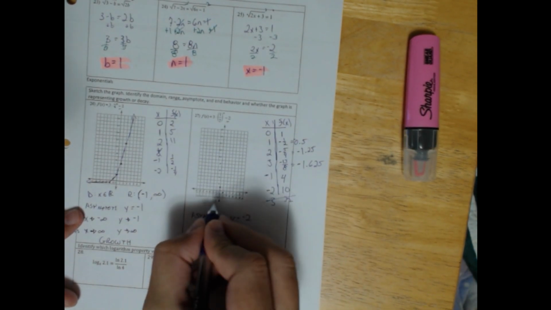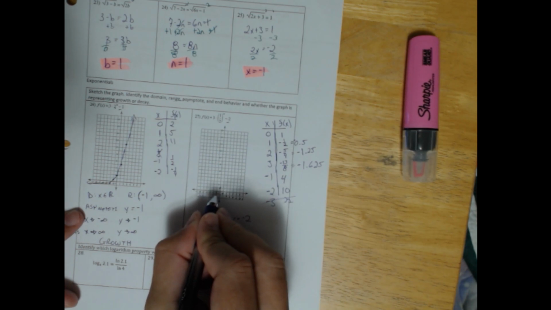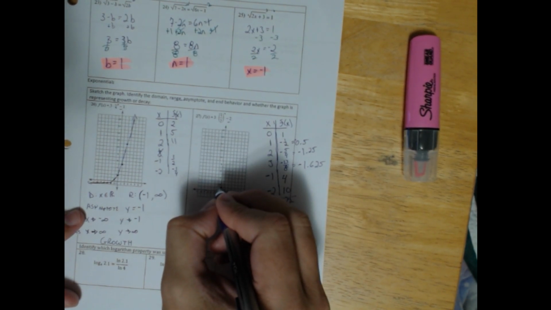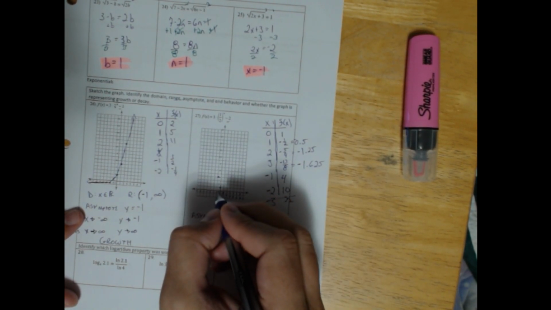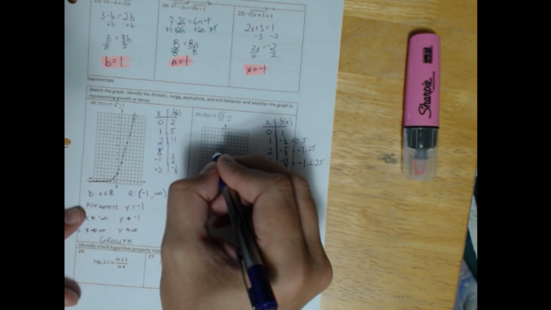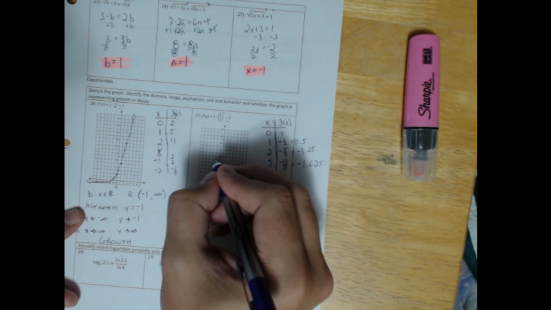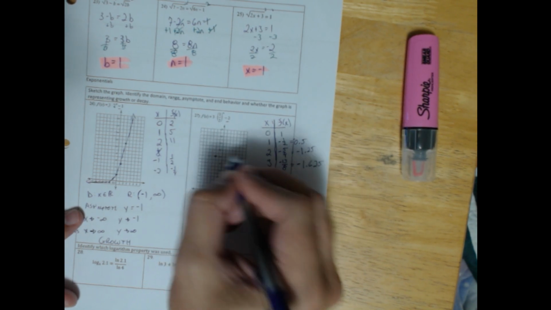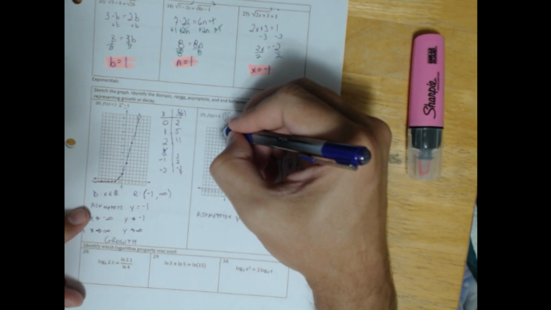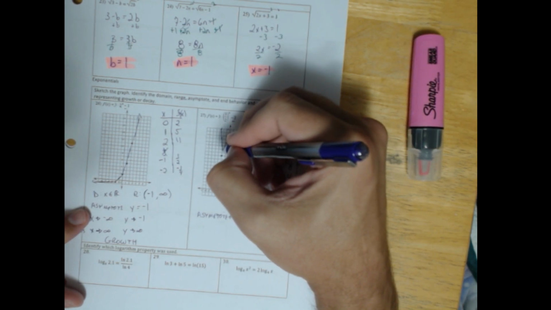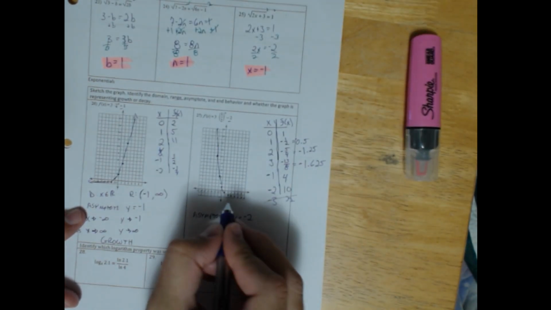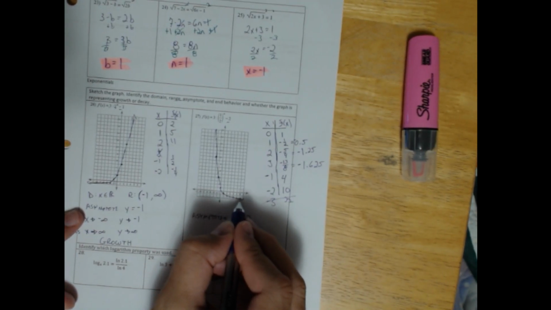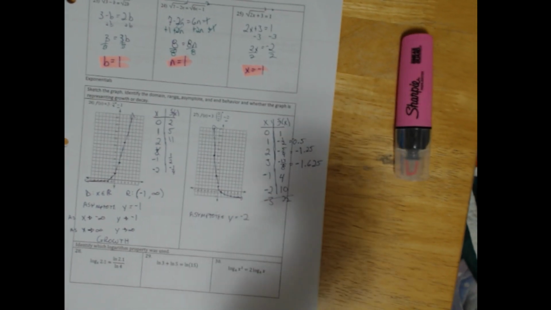So let's grab these real quick. That's going to be -1 and 4. And then we have -2 and 10. Too far. Right here. And then it's going to go up real quick. It'll be off the graph before it gets to -3. So there we go. There is our graph.